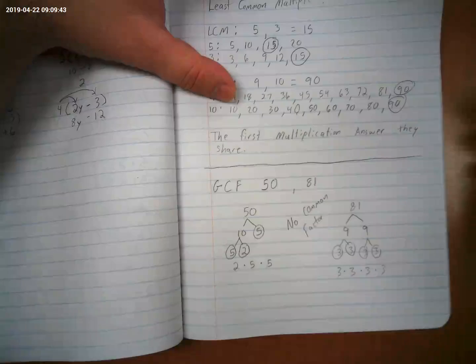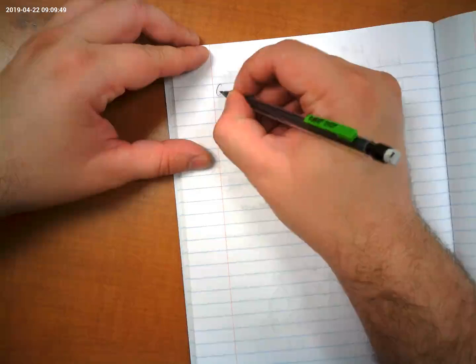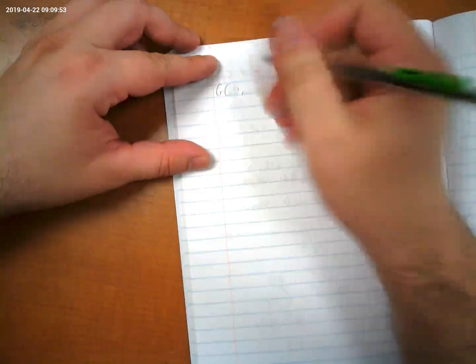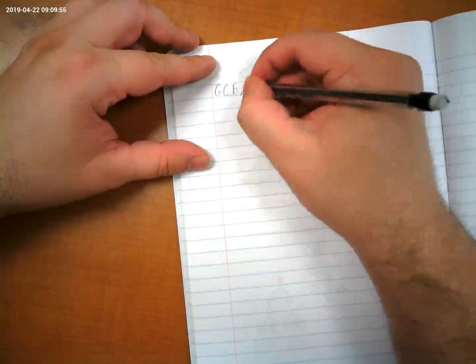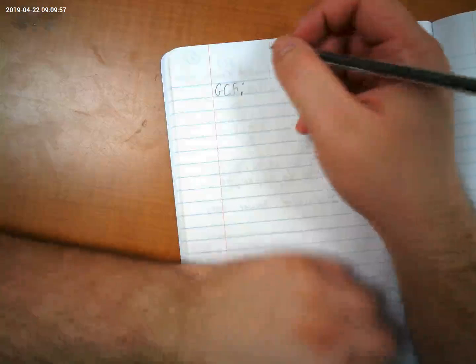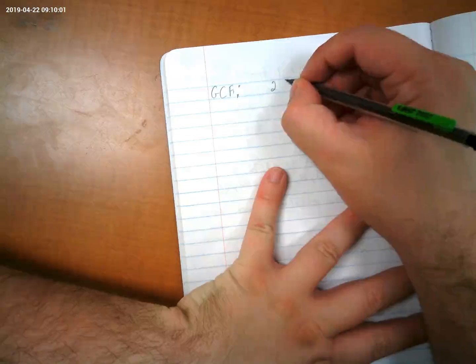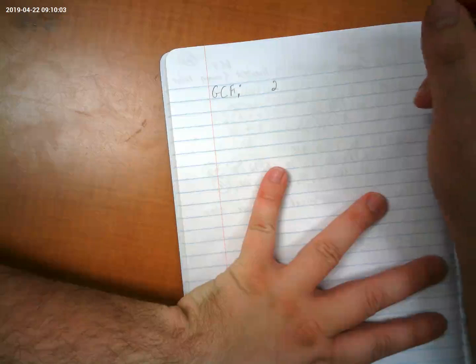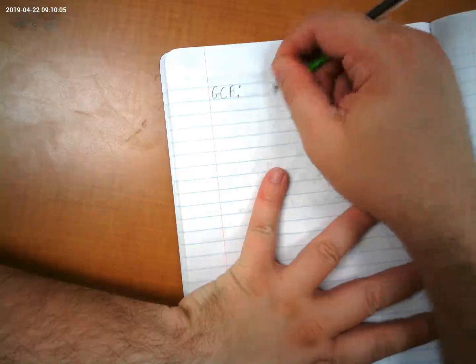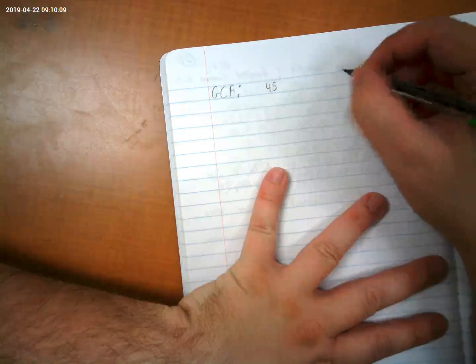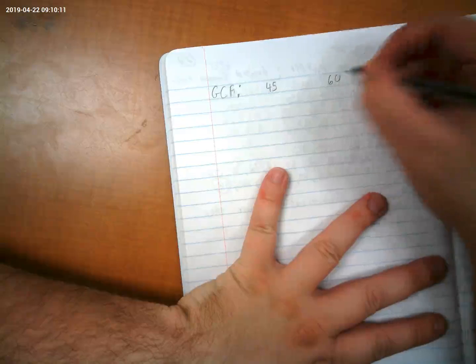Alright, so let's go ahead and do a different example. Hopefully I can get some common factors on this one. So let's do a GCF of 25. I don't want to do 25. I'll do 45 and 60.